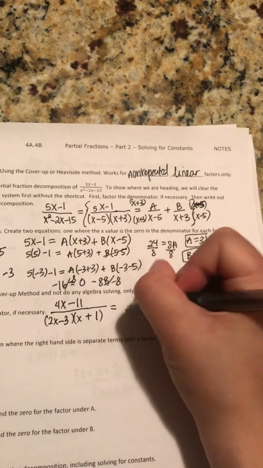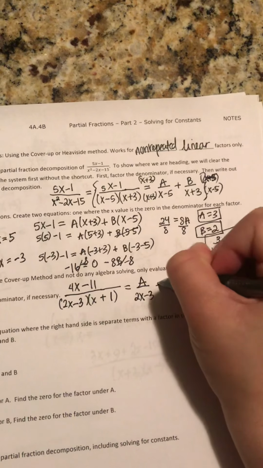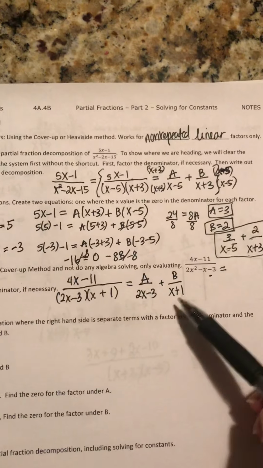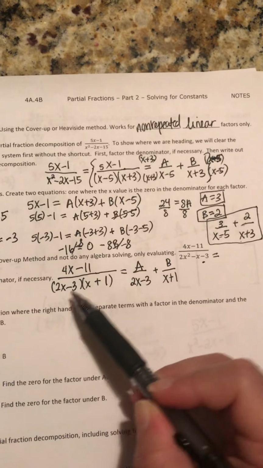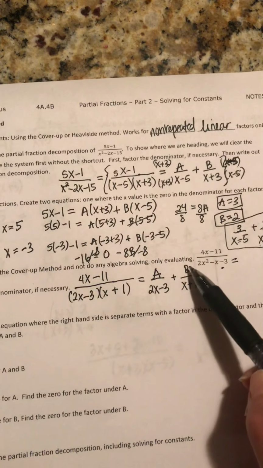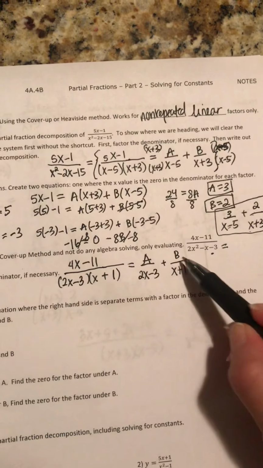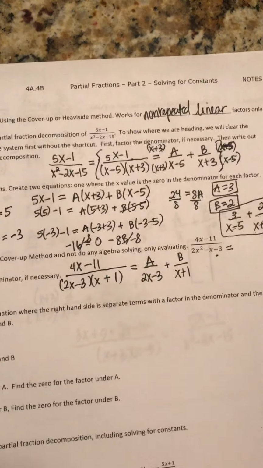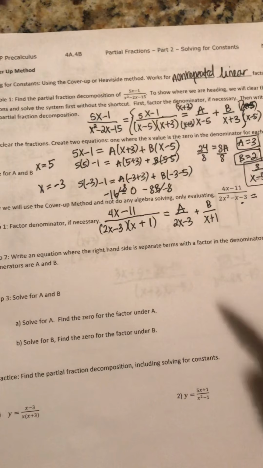These are linear functions, so we're going to write it as A over 2x minus 3 plus B over x plus 1. Somebody asked me yesterday, does order matter? Like, what if you wrote x plus 1 first and then 2x minus 3? Order does not matter, so you can have A over the x plus 1 and B over the 2x minus 3. That is totally fine, as long as you solve for the correct constants on top. You're solving for those numbers in the very end. That's our final answer.